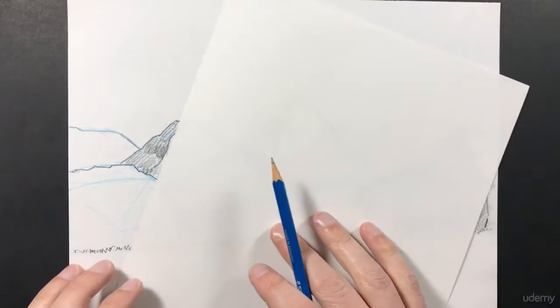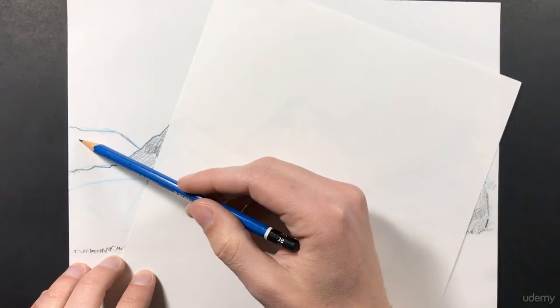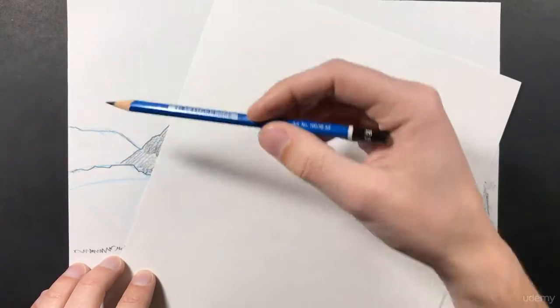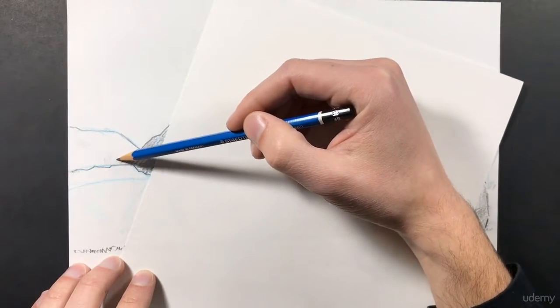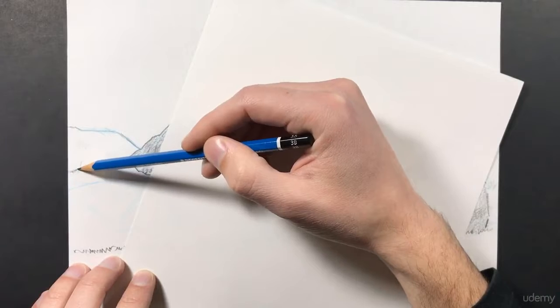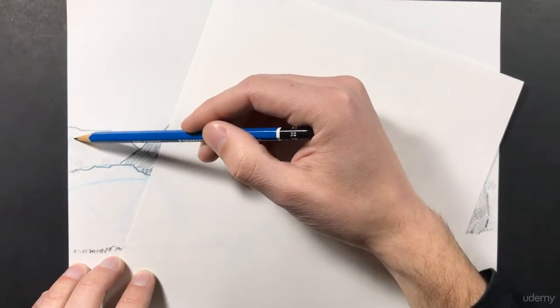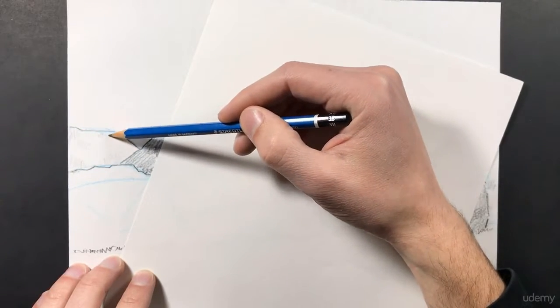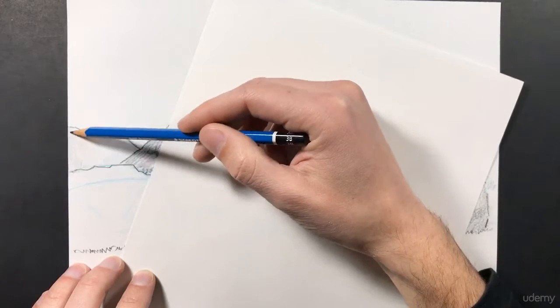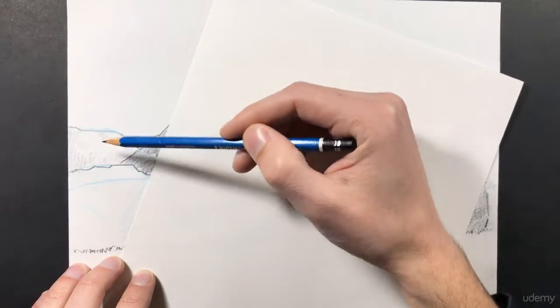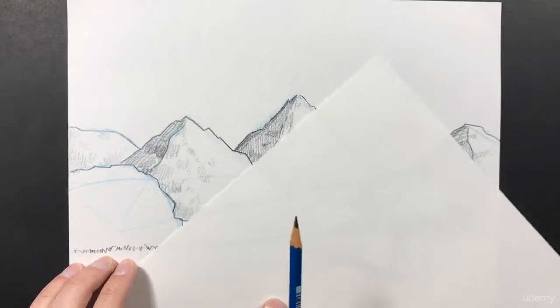Then we can move on to this guy back here. And he's going to have very light detail because he's so far away. So like I said, the further something is away, the lighter it's going to be. Something like that should work.